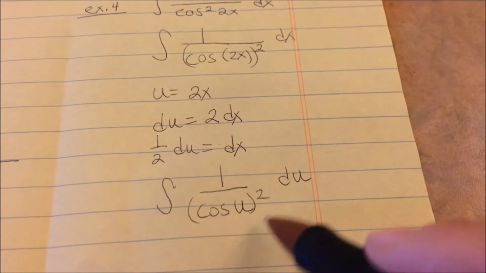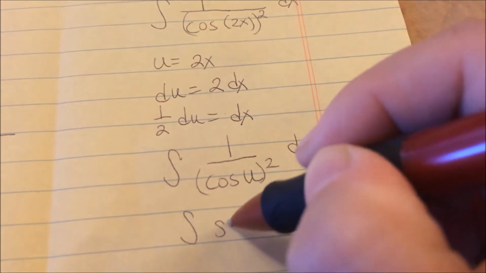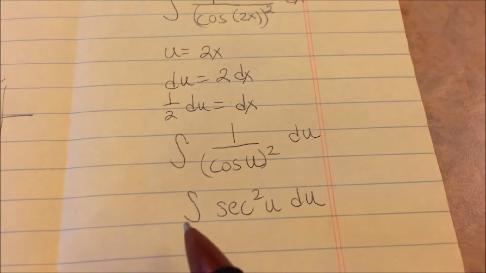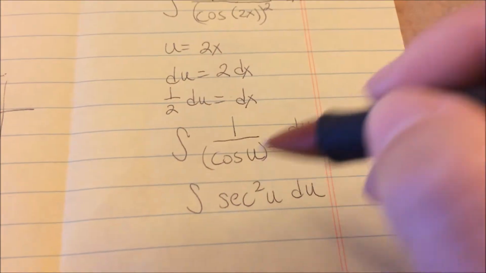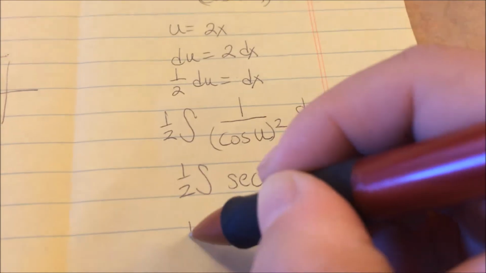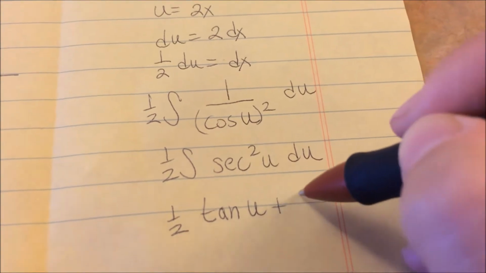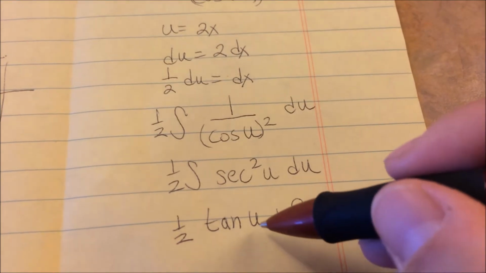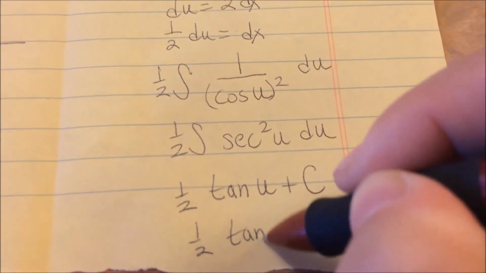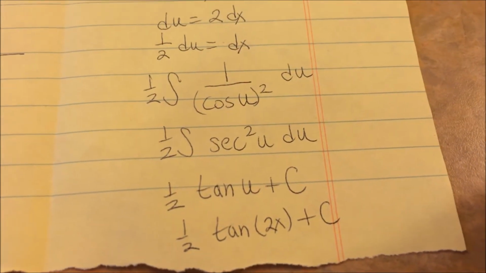But this is a trig identity, right? 1 over cosine squared becomes secant squared. So secant squared u du. And then we could take the integration of secant squared, which is tangent, yes. Oh, I forgot to put the half right here. So let's put the half back in here. Half. Okay, so then half, it becomes tangent u, right? I think I got a little excited with the trig identities there. So then u, we put it back, and we said 2x was my u, so then it becomes half tangent 2x, right? And then plus c. And that's your final answer right there. Okay?